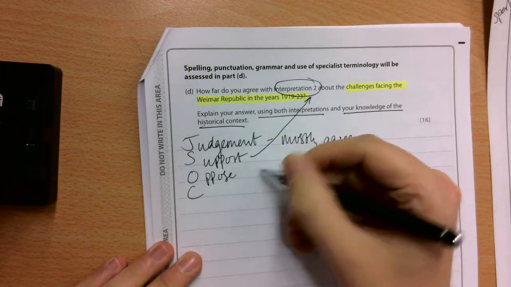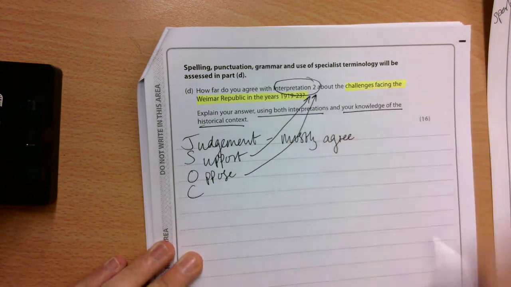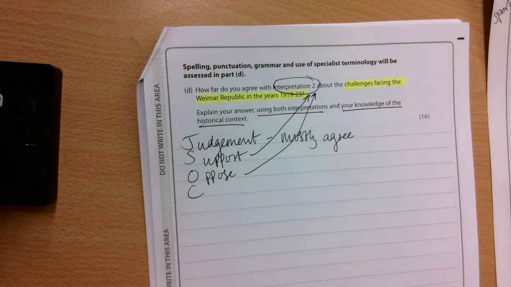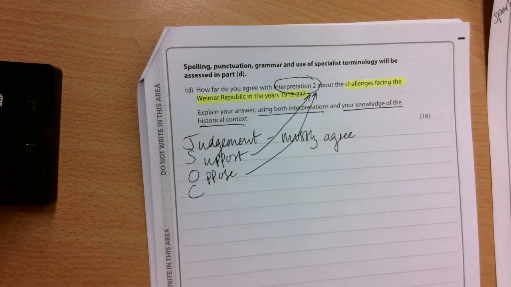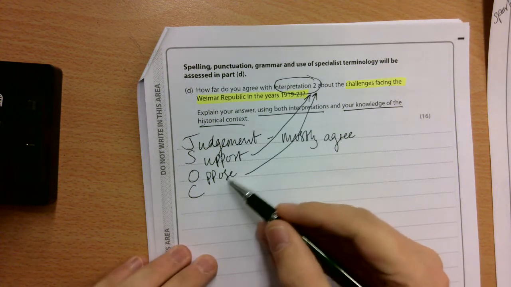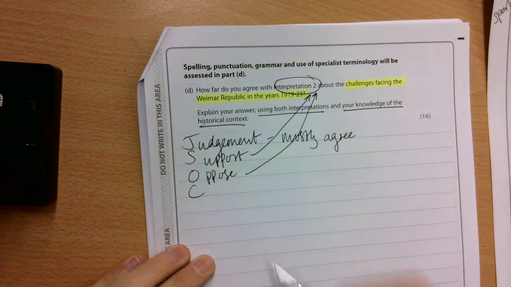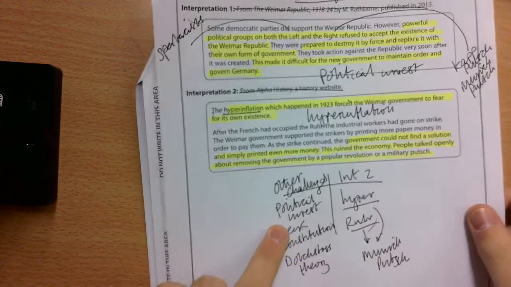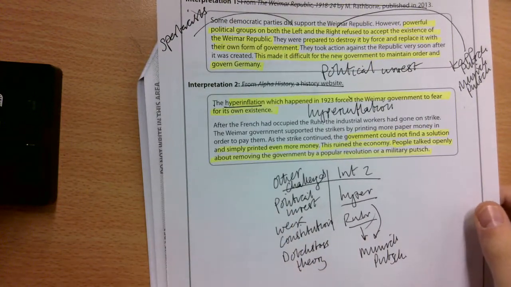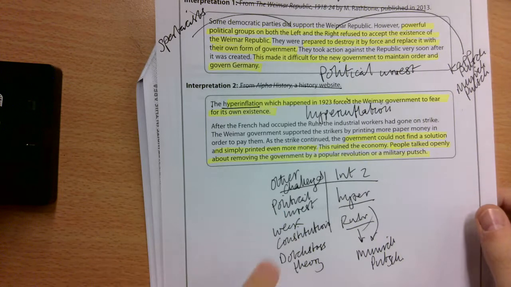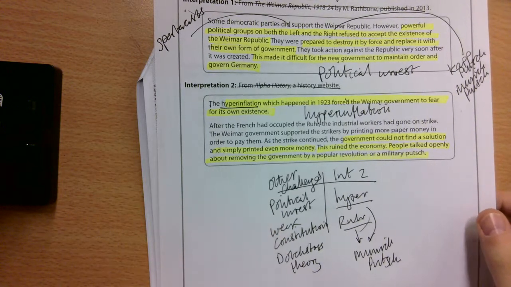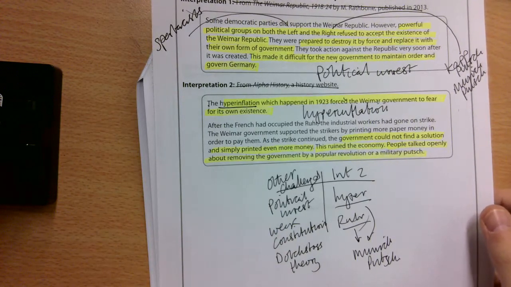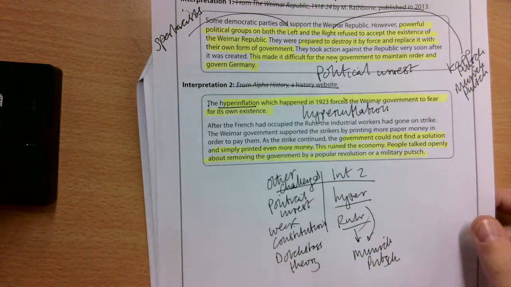You then have to put on a different hat, or put on a different pair of shoes, however you want to think about it, and say, okay, well, if I were arguing the opposite, how would I do that? And then you want to literally do that. So you then need to say, okay, well, there are other challenges as well, though, in this case. For example, as it says in interpretation 1, remember, we need to use both interpretations. There was political unrest. We know that there was a weak constitution, Article 48, proportional representation, and Dolchstoss theory.